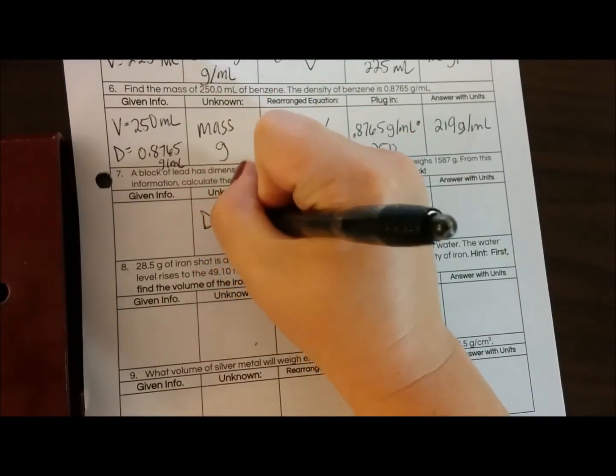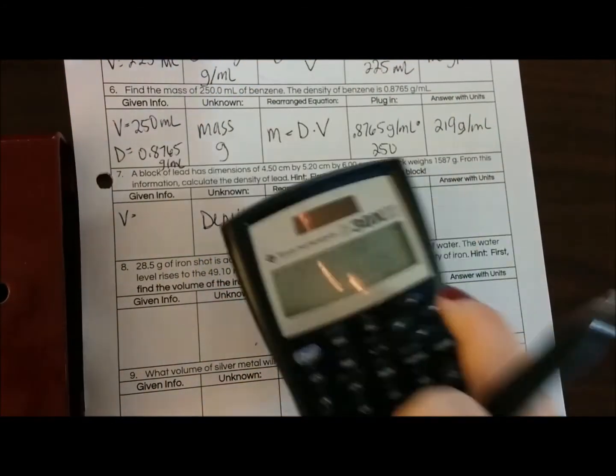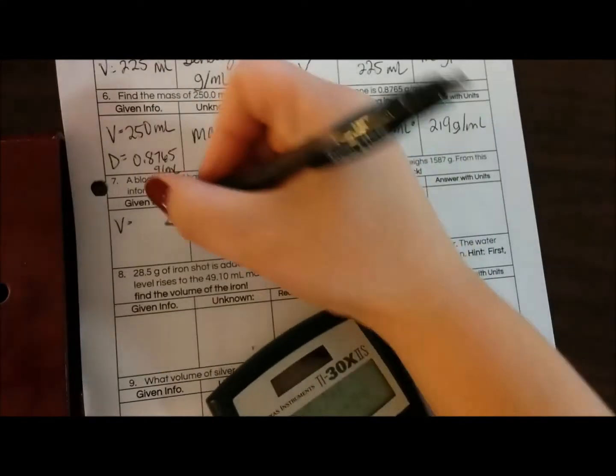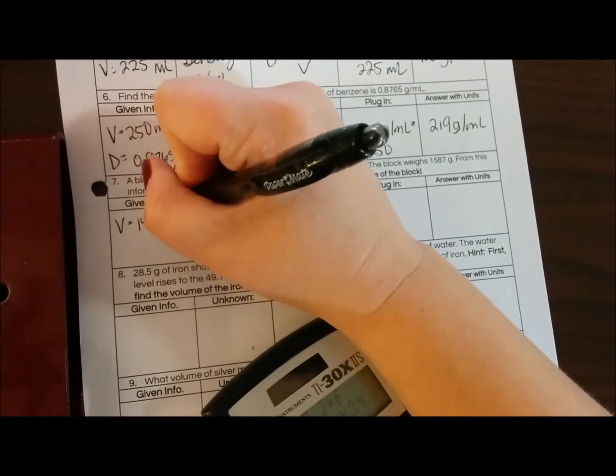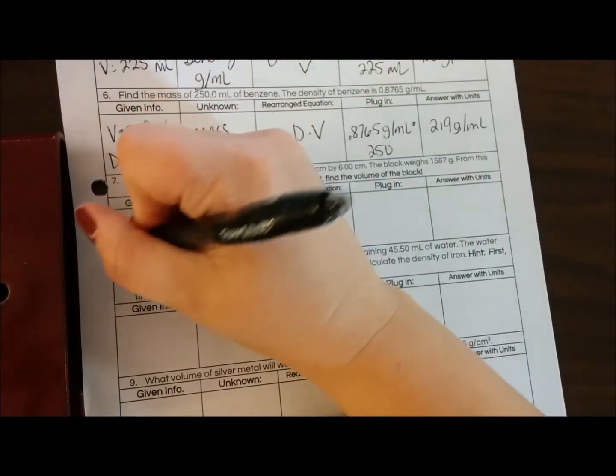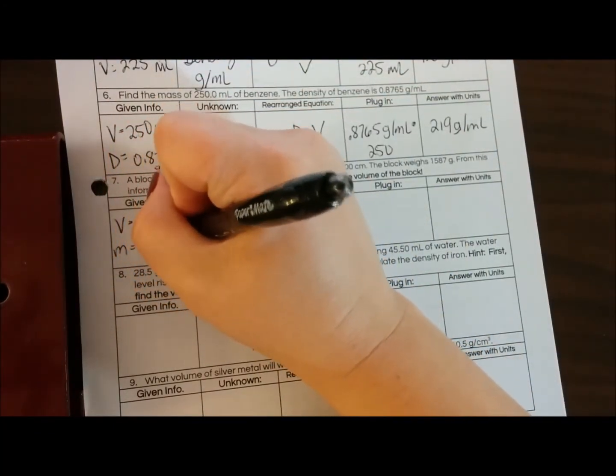So this one is very much like number 4 that we did. A block of lead has the dimensions of 4.5 by 5.2 by 6 centimeters. The block weighs 1,587 grams. From this information, calculate the density of lead. So we're going to try to find density. And they give me the length, width, and height, so I have to calculate the volume. That's 140.4 centimeters cubed.